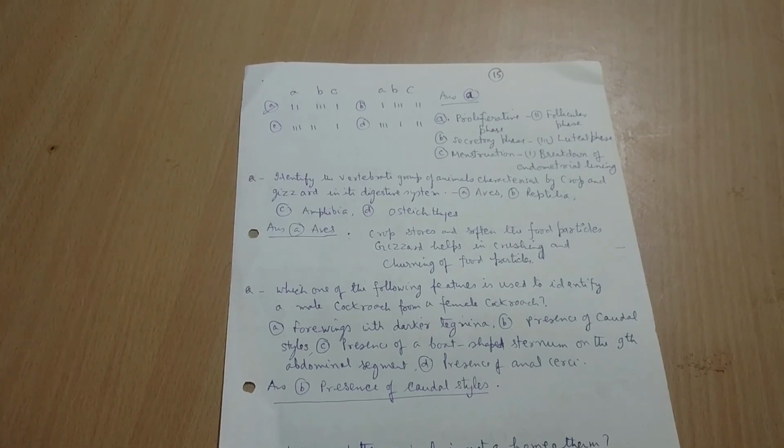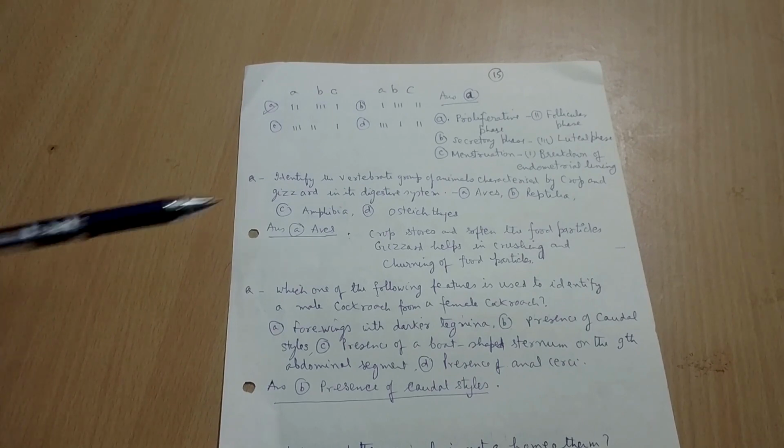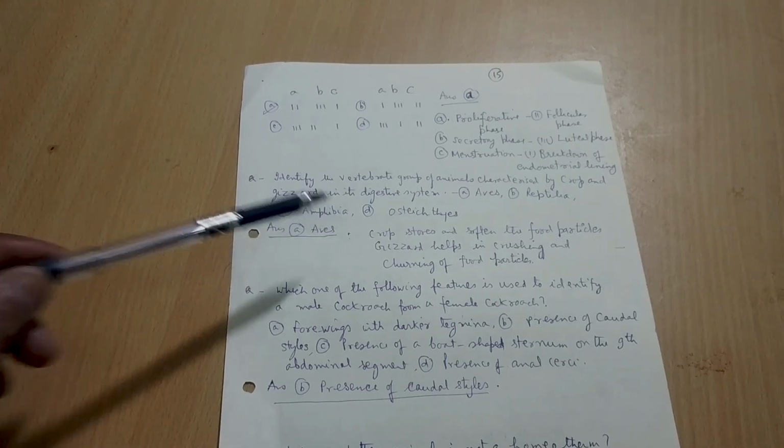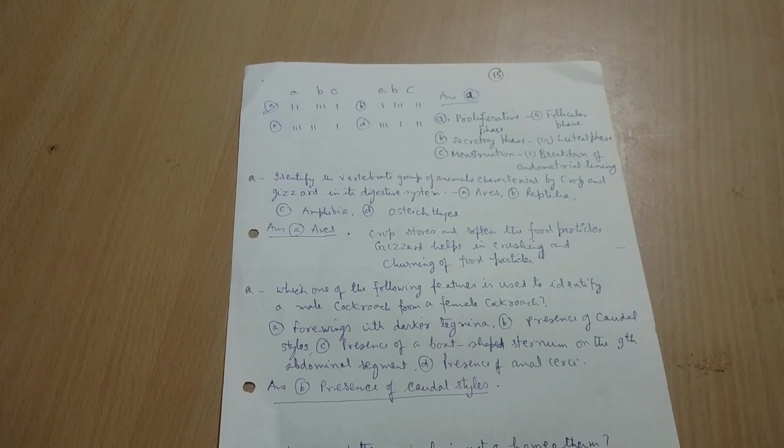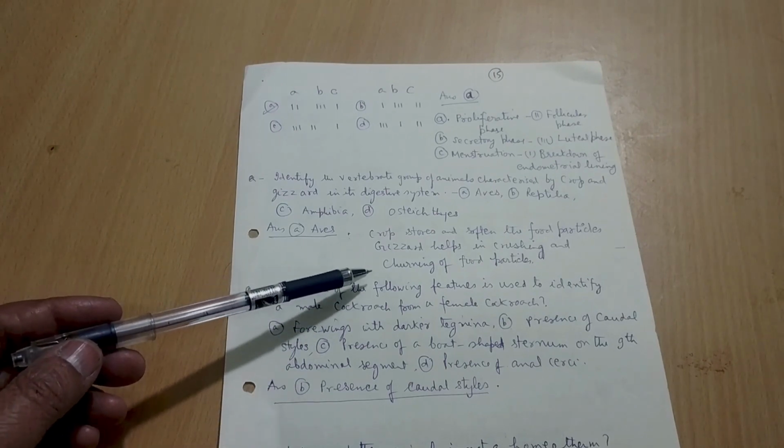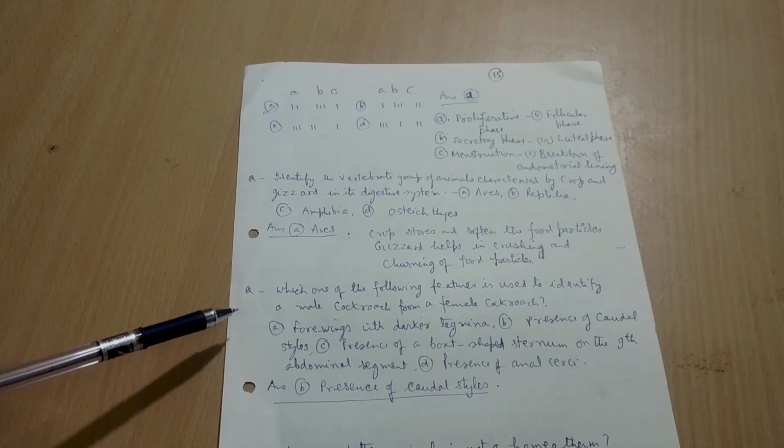Identify the vertebrate group of animals characterized by crop and gizzard in the digestive system, whether these two are found in aves, reptilia, amphibia, or osteichthyes. So answer A, aves. In the digestive system of aves, the crop stores and softens the food particles. Gizzard helps in crushing and churning of food particles. Okay, next question is here.